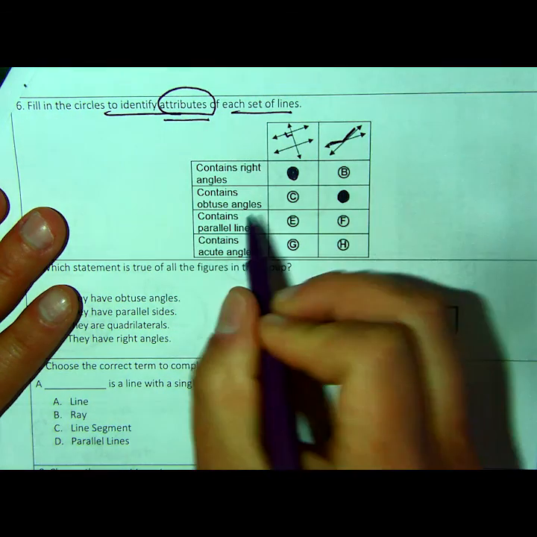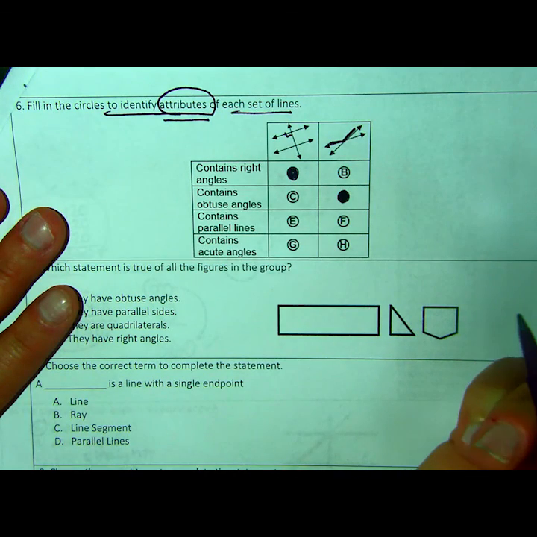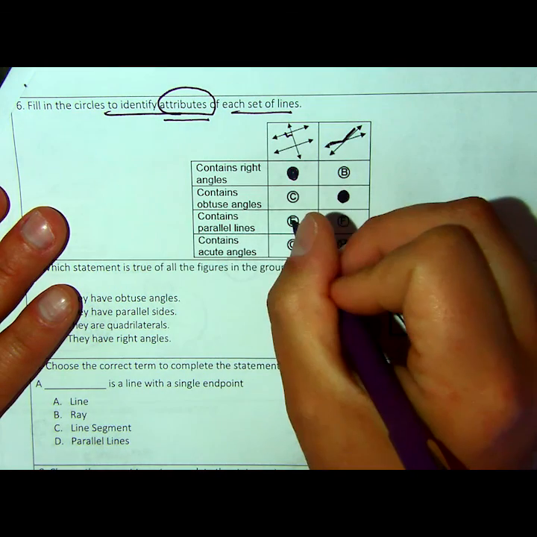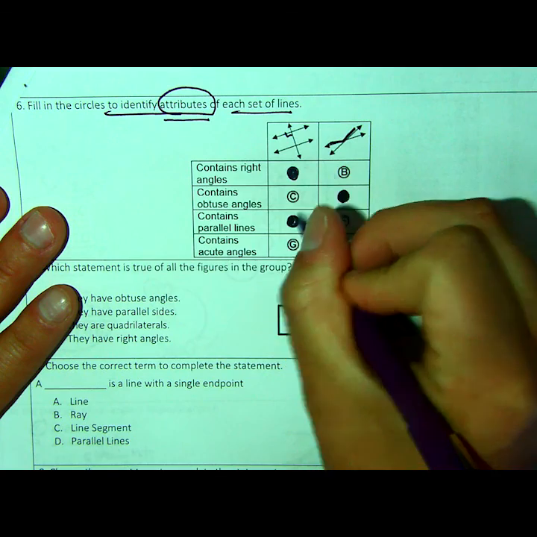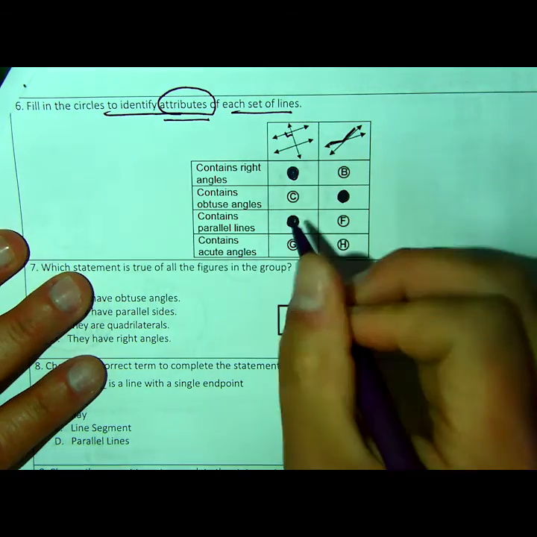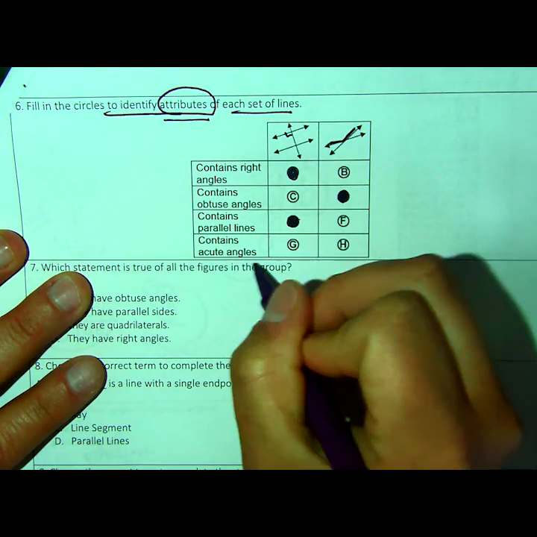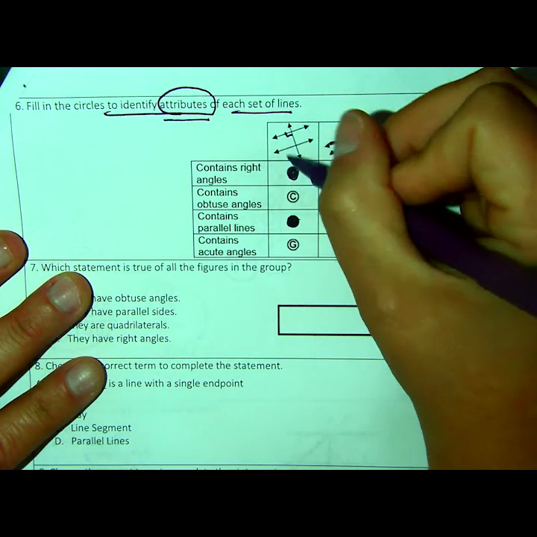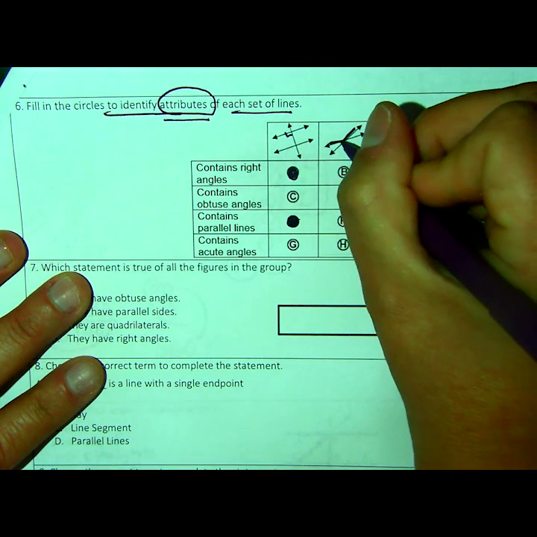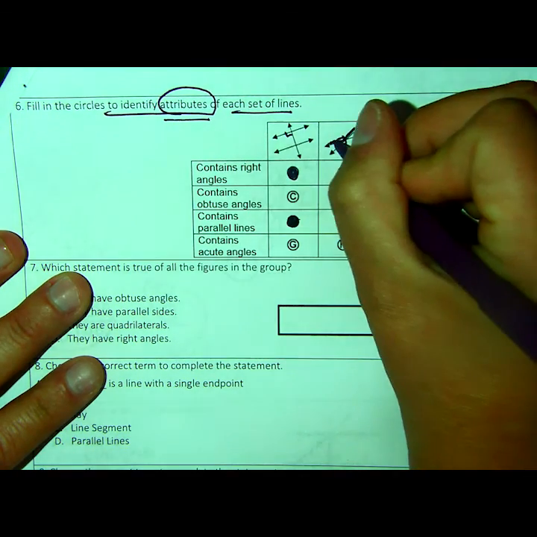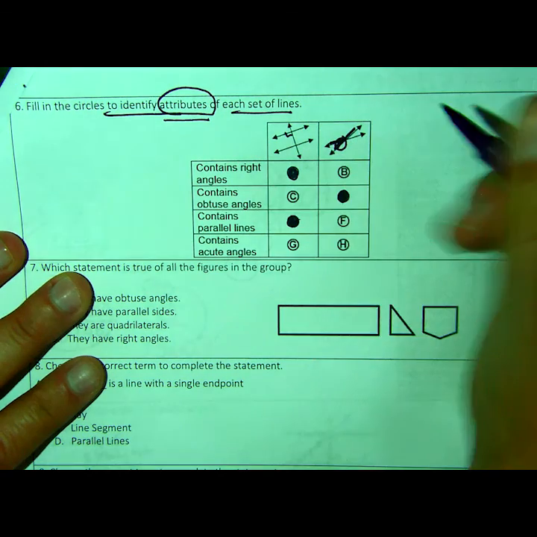Contains parallel lines. Parallel means they're never going to meet or cross. That's obviously this figure in the first column. And then this one contains acute angles. Well, these are all right angles. These are acute. There's an acute angle right there, right there. So that would be this figure.